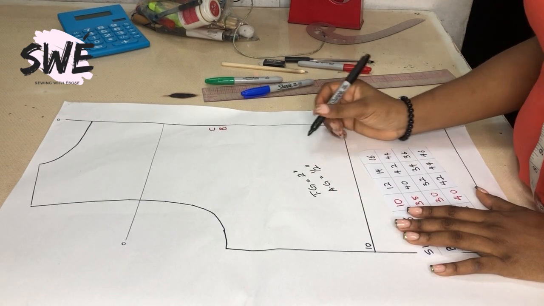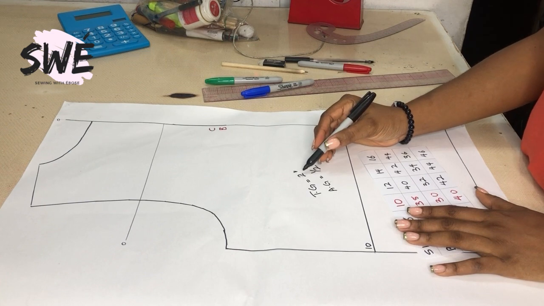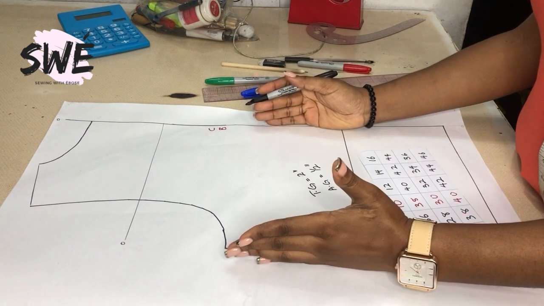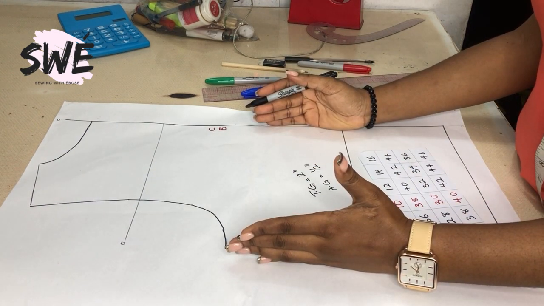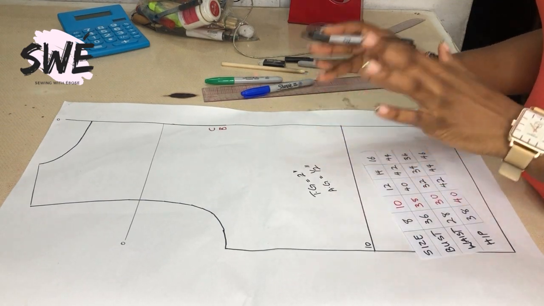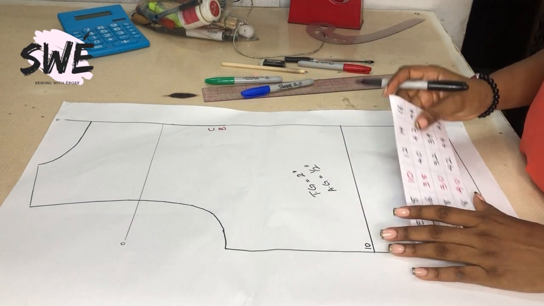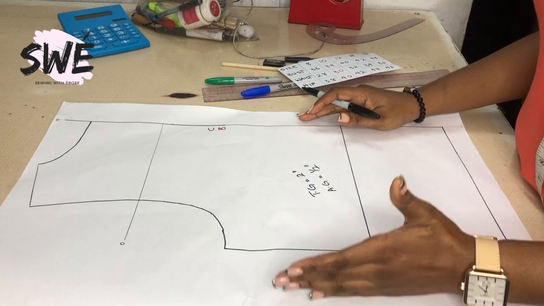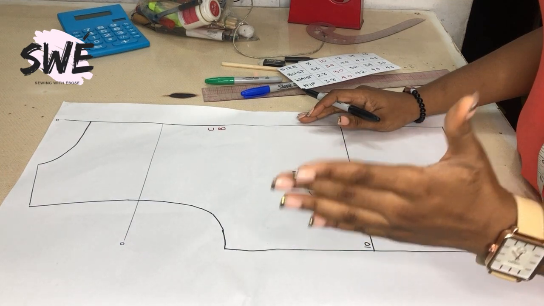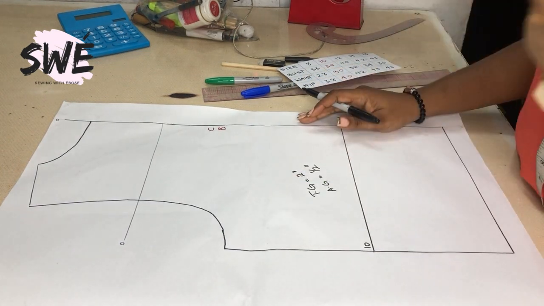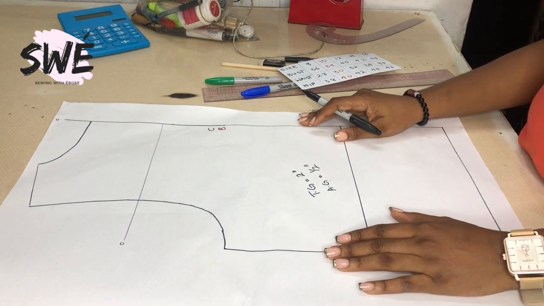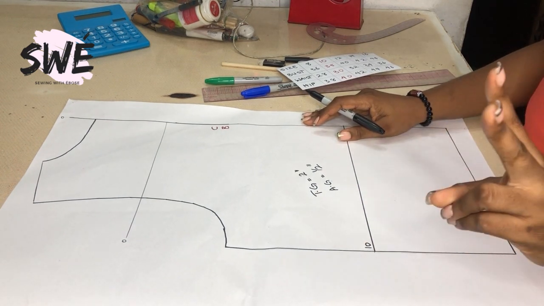And how we got ½ inch, we divided 2 inches by 4, because our pattern is in quarters, so we have to divide our total grade by 4 to get our allocated grade, which is ½ inch. So now the side seam of each pattern is going to be greater than the other by ½ inch on the pattern.